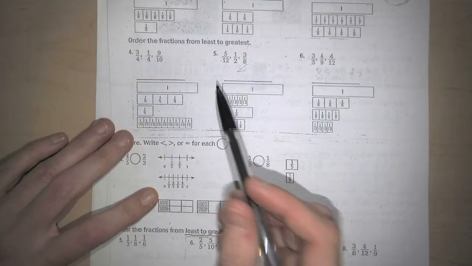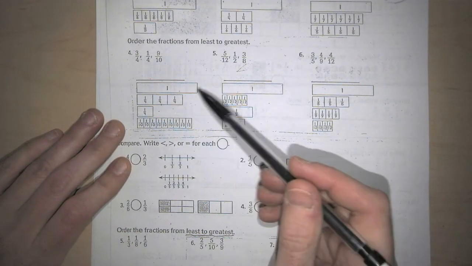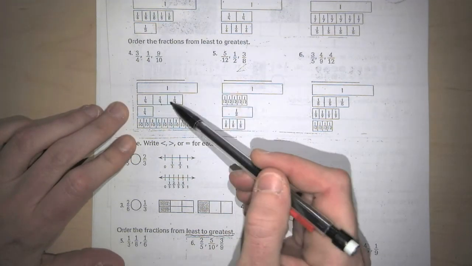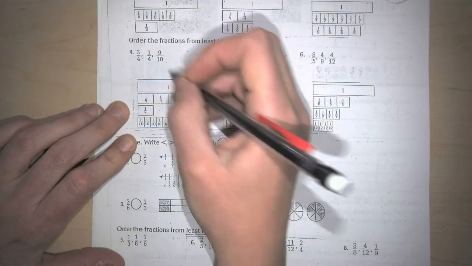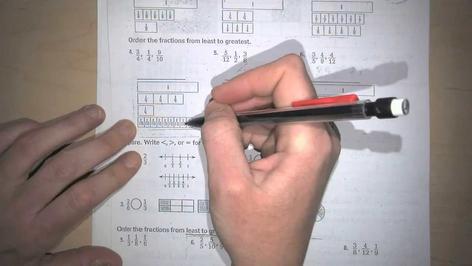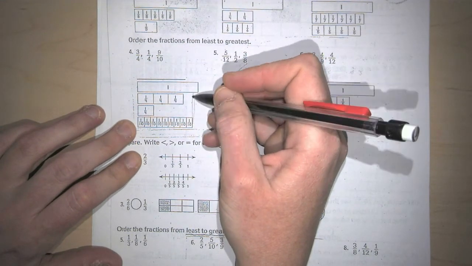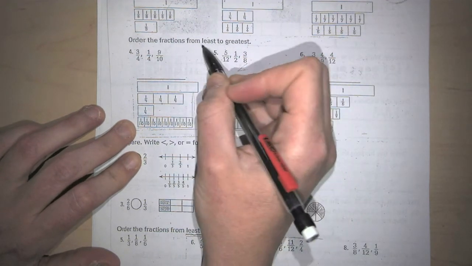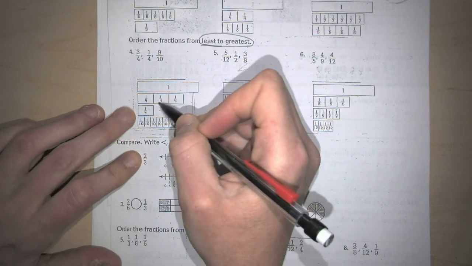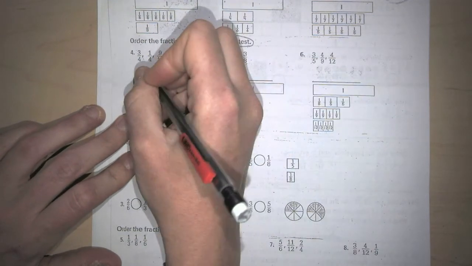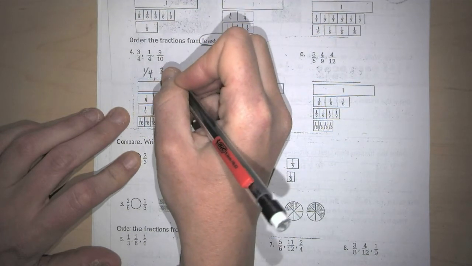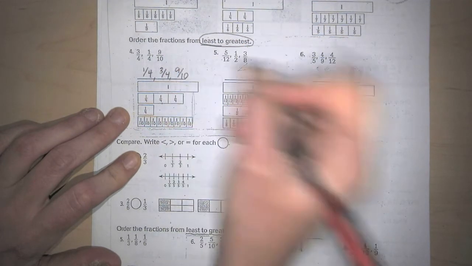When you're ordering them, like this time, we'll do a couple of these. It has a picture for it. So if I look at the picture, here's 1/4, here's 3/4, here's 9/10. Which one's bigger? Obviously 9/10 is the biggest, then 3/4, then 1/4. So my smallest is 1/4, then I have 3/4, then I have 9/10, right?